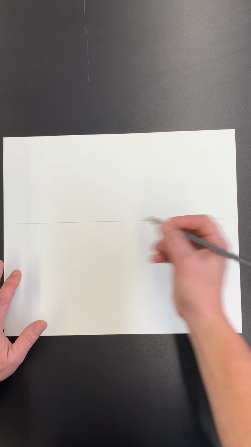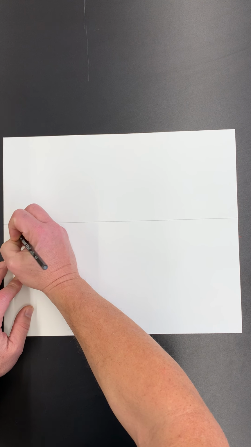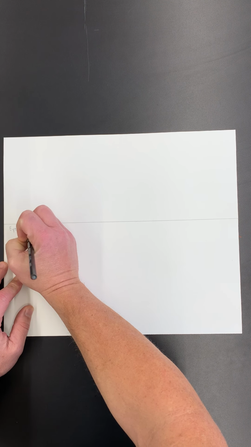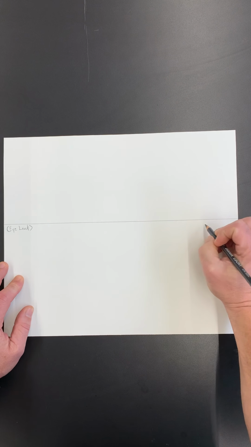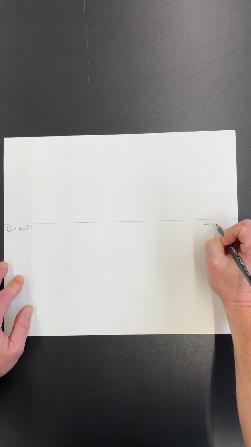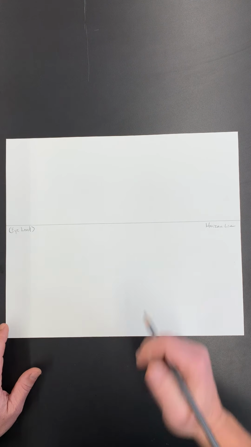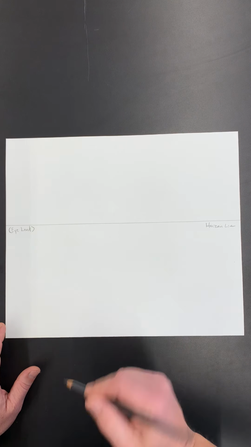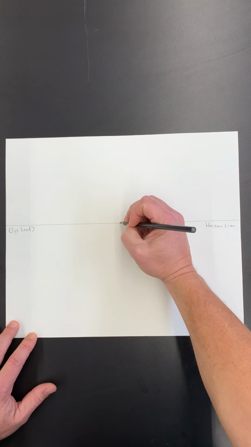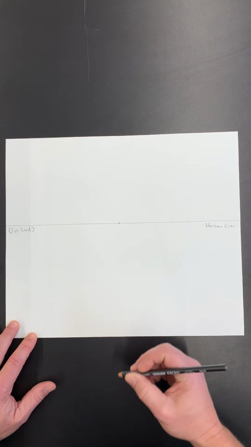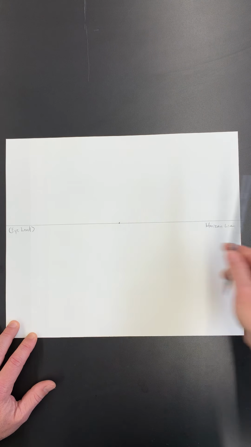So this line I've put across the middle of the paper is going to represent our eye level. And it's called the horizon line. So now we understand when we're drawing an object, is it at eye level, is it above, or is it below? The next thing that we need is a relationship to the object going this direction.